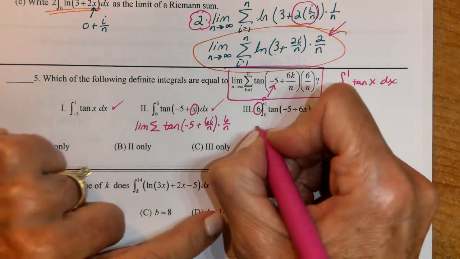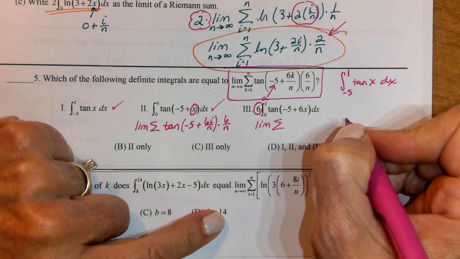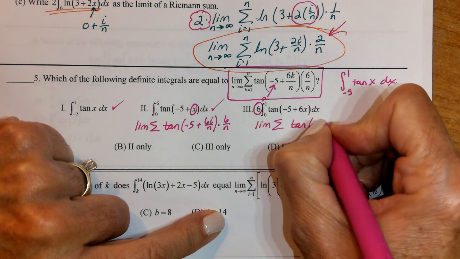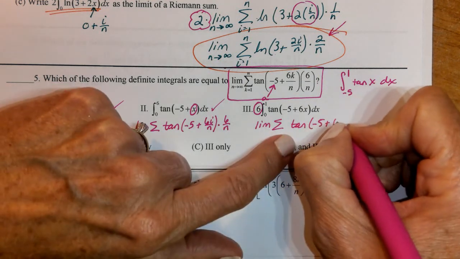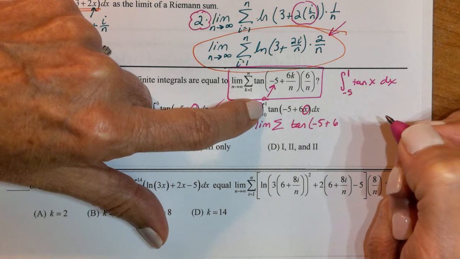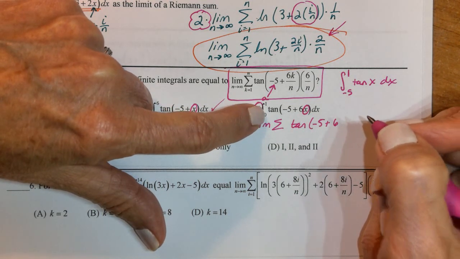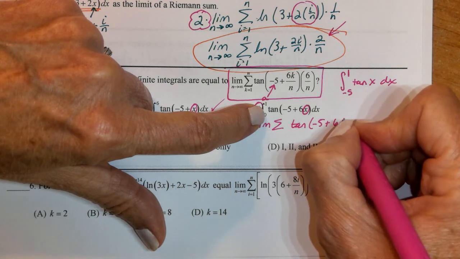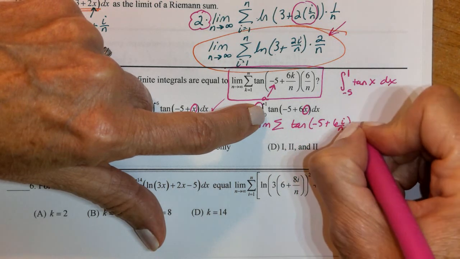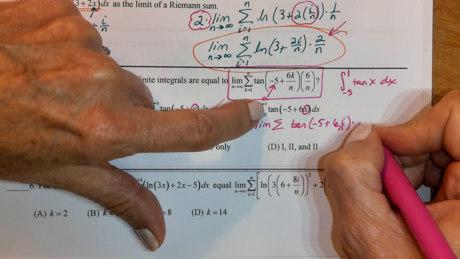Okay? So I'll still have the limit of the summation, lim sum, tangent, -5 plus 6, and now in place of x, I'm putting 1i over n times 1 over n.